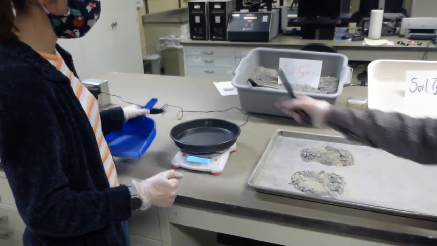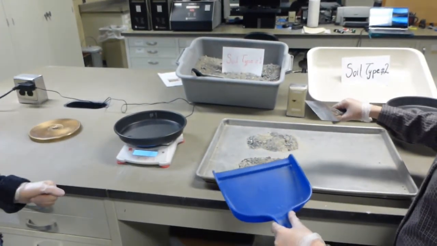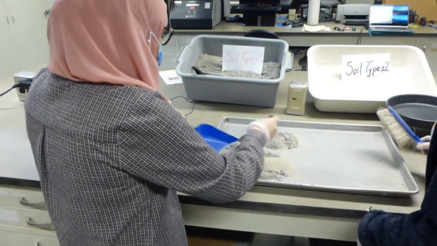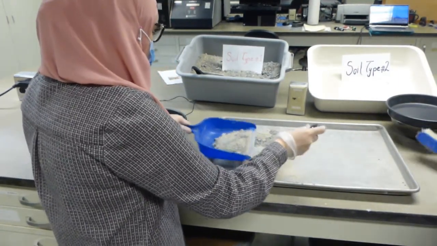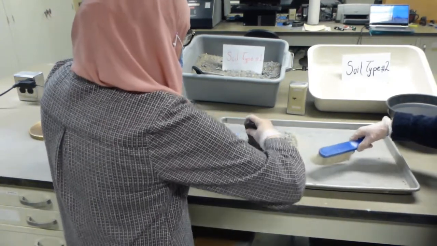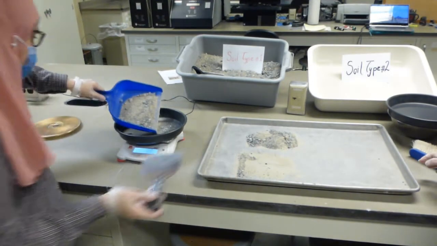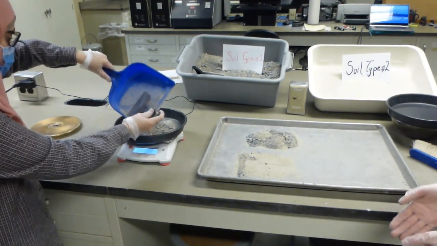I'll give Heba the dustpan so that we can use the spatula to scoop the soil into the pan for the first soil sample. Because it's hard to get the soil from the large pan onto the dustpan, I'll help her out with a large brush. It's okay if we miss some of the soil though, because sample 1 is defined by what we weigh in the sample pan. However, we do want to get as much as possible to make sure the sample is, again, as representative as possible.